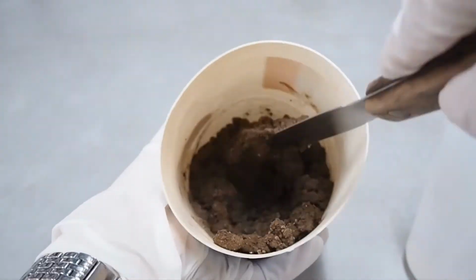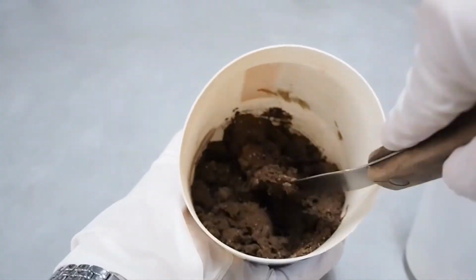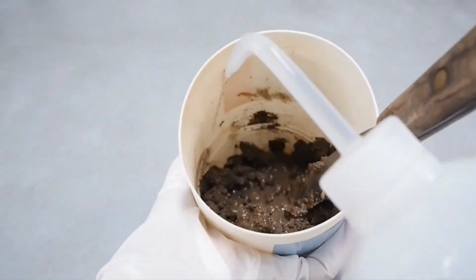Add some deionized water and stir until the soil is saturated with water.